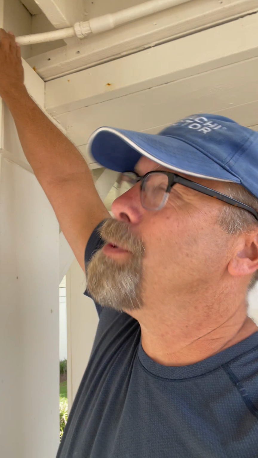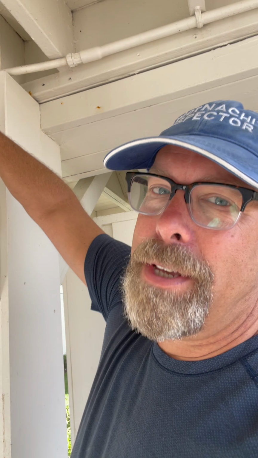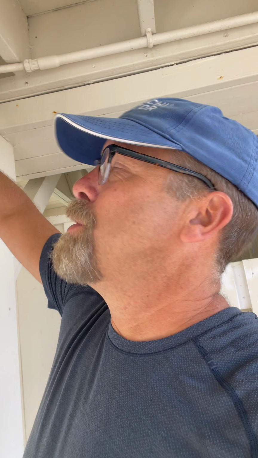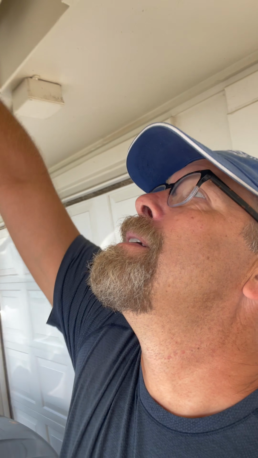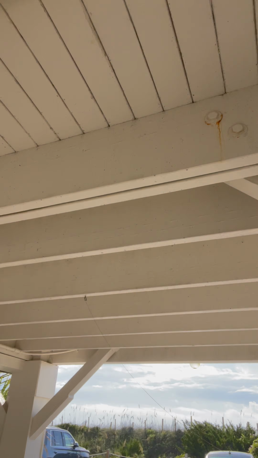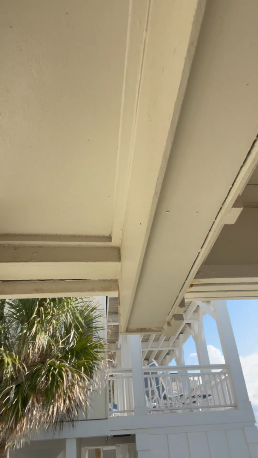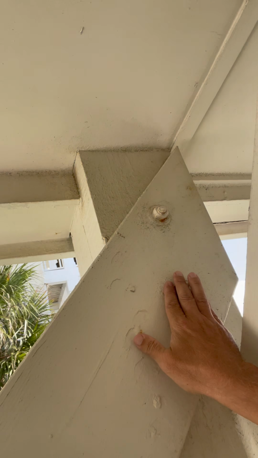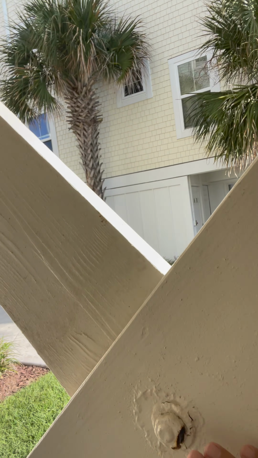So they're 8x8s, which is great. They have through bolts and metal fasteners and joist hangers. And I'm looking for corrosion and attachment points. Corrosion of fasteners at coastal areas, that's the major concern here. And these seem to be doing very well.